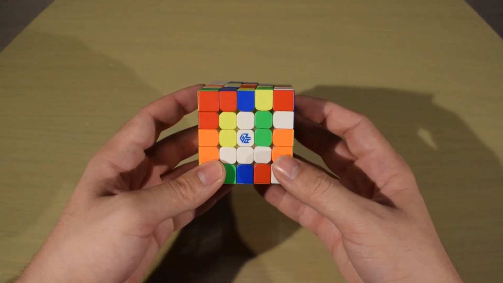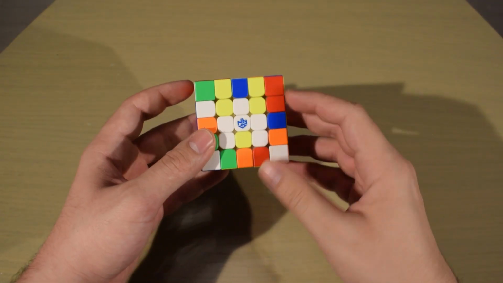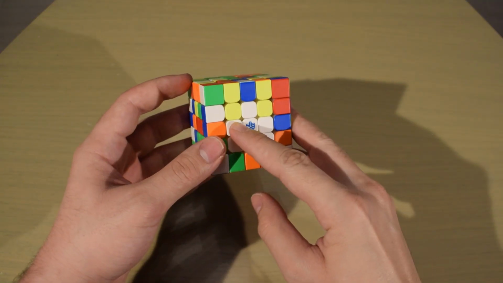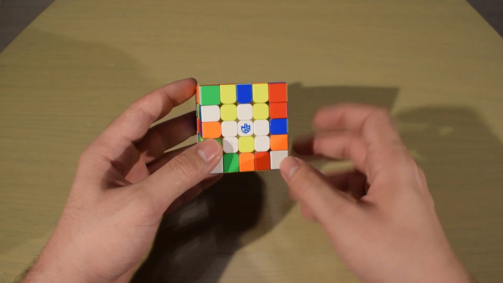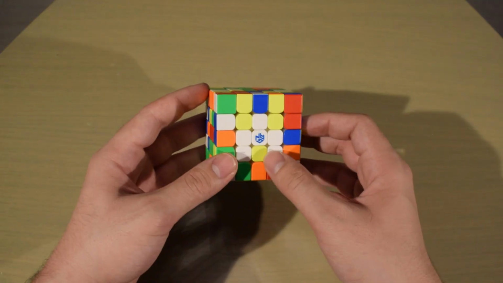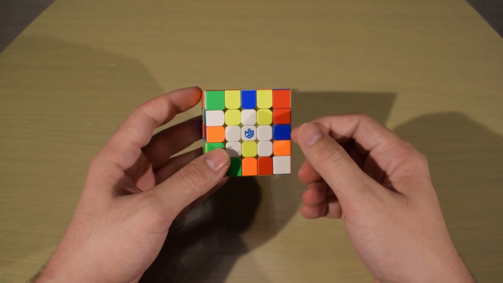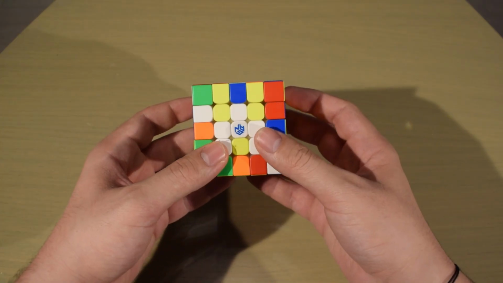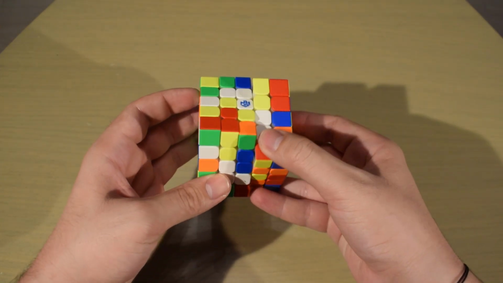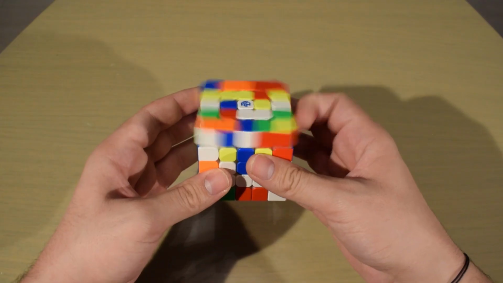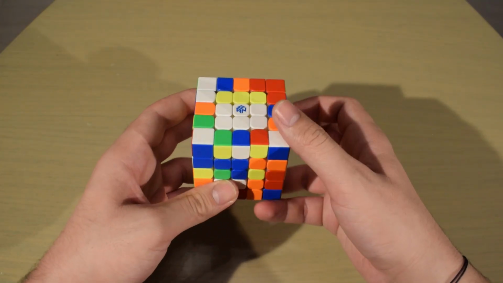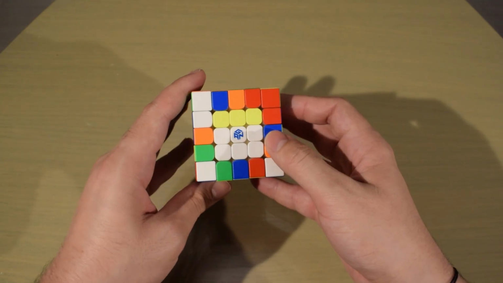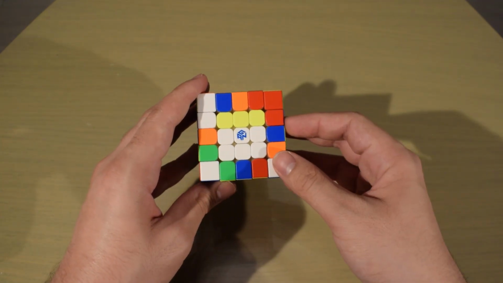That's all. Another case would be this one, where we have a 1x2 block here, a 1x2 block here, a 1x2 block here, and again we want to extend this to a 2x3 block for the white center. And in order to do that, it's very easy. You bring this here, you bring this here, do a U2, and then bring them back. And now you have a 2x3 block. It is a very easy case.